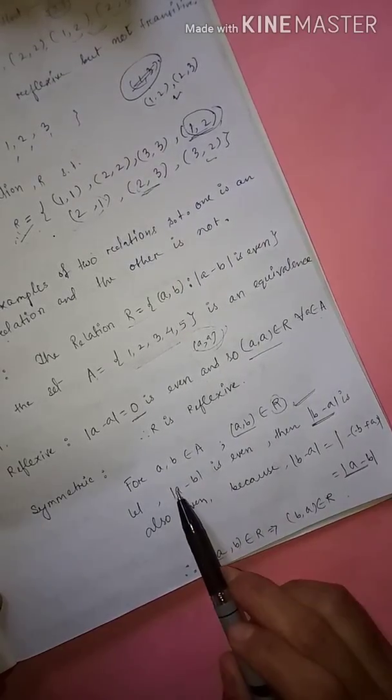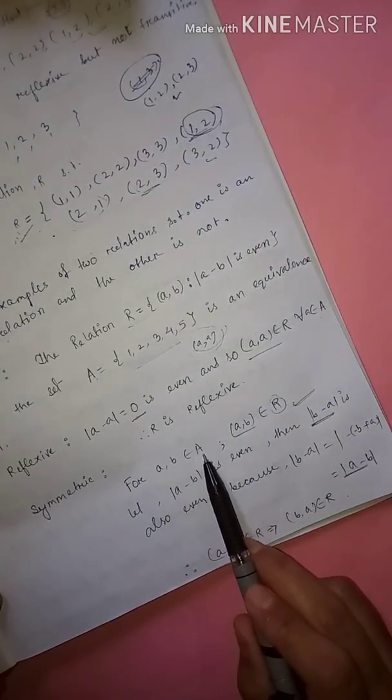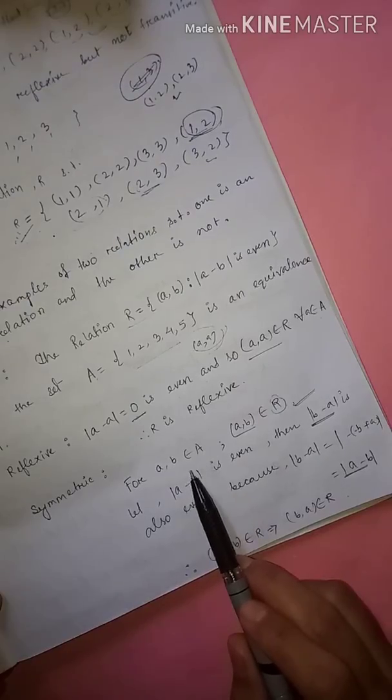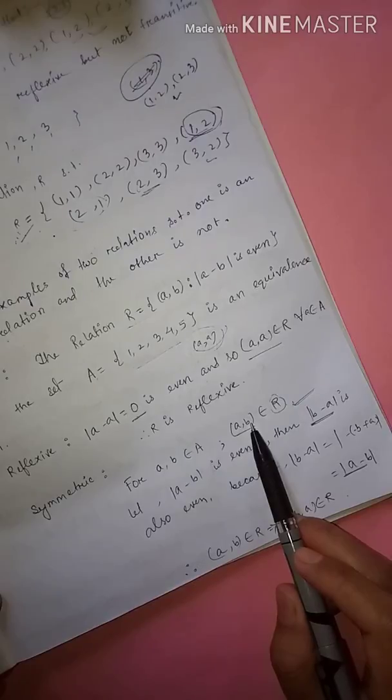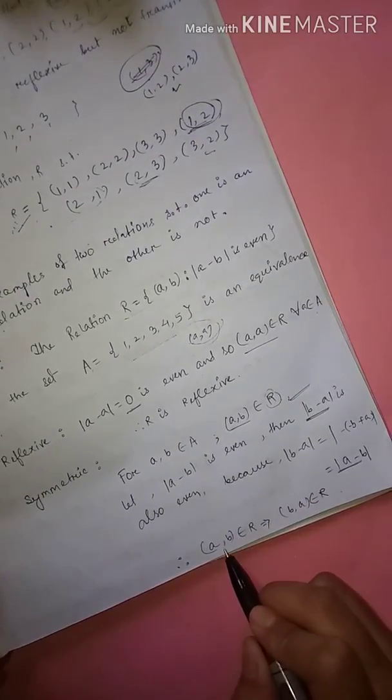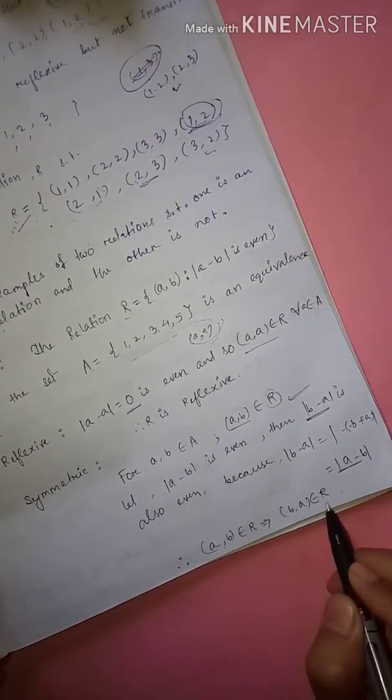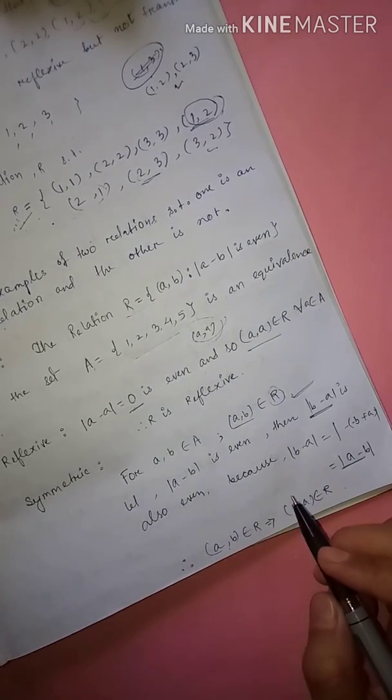Therefore, for any elements a and b belonging to the set A, and an ordered pair (a, b) belonging to the relation R, it implies that the ordered pair (b, a) belongs to R. Therefore, R is symmetric.